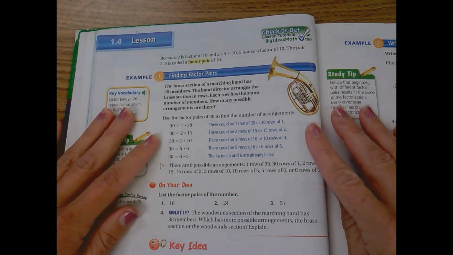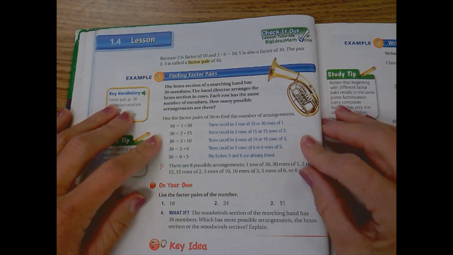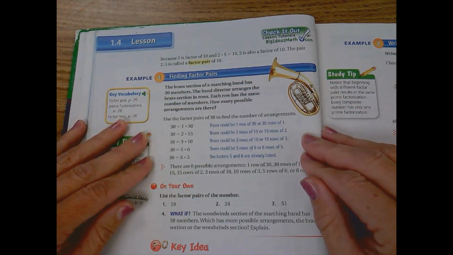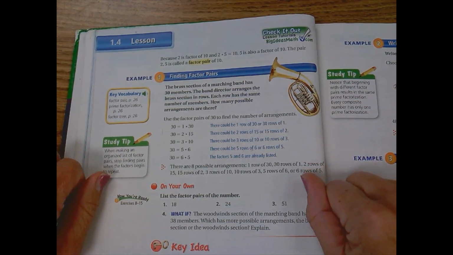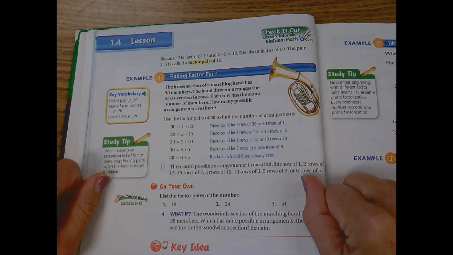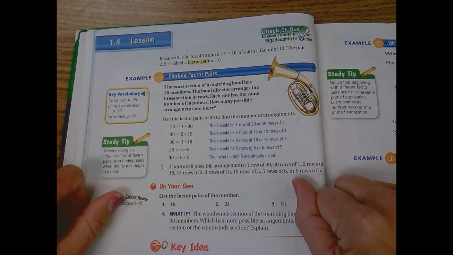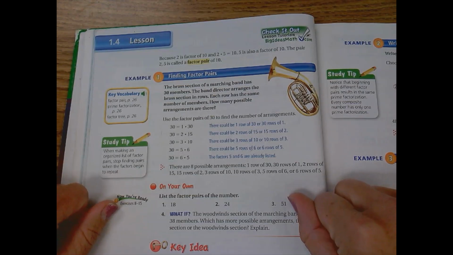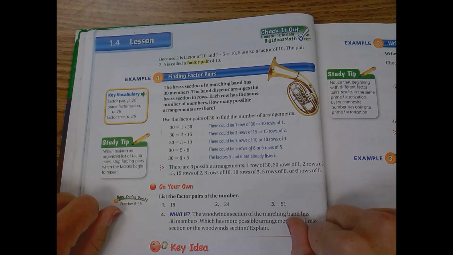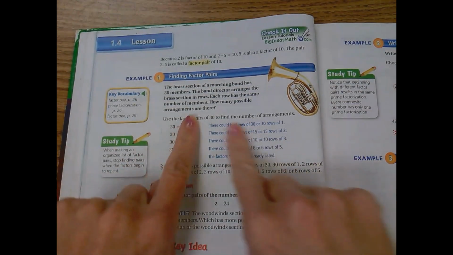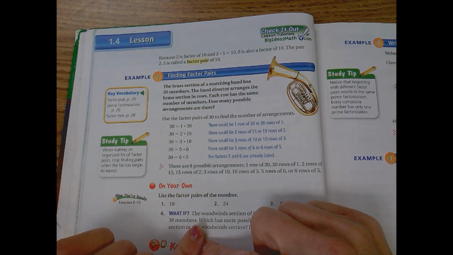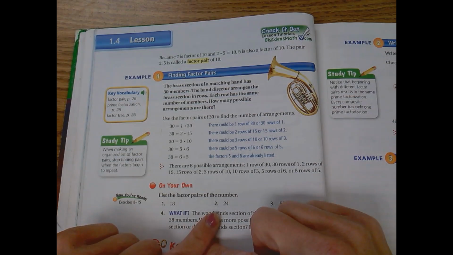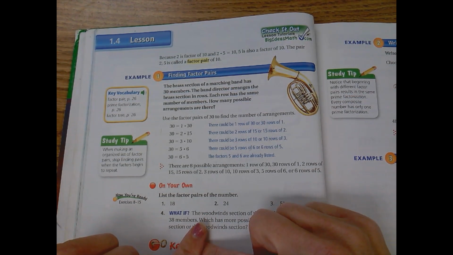This first part where you're finding factor pairs, there are places in life where you're going to need to know factors. Not many of you will end up being band directors, I don't think so, but you still need to know how to arrange things in rows and columns. Here you go. The brass section of a marching band has 30 members. The band director arranges the brass section in rows. Each row has to have the same number of members. How many possible arrangements are there?